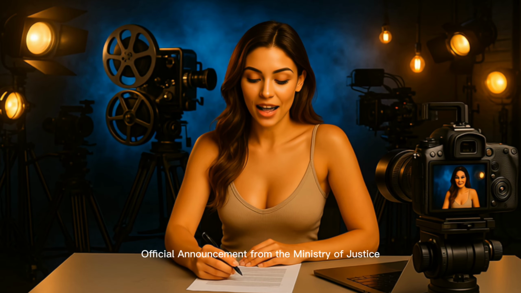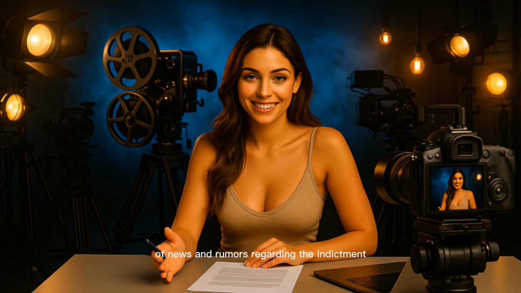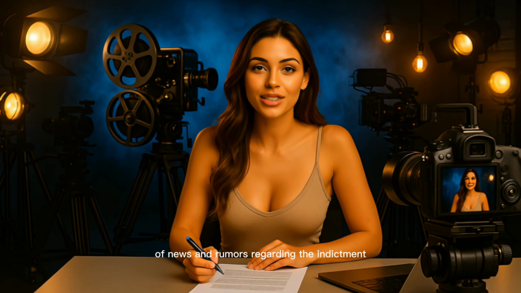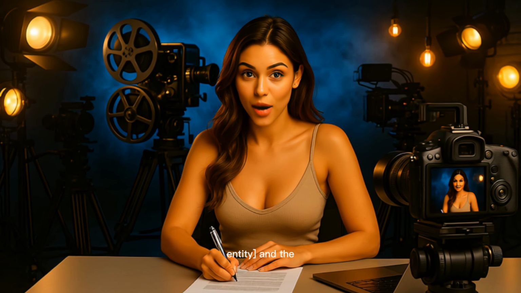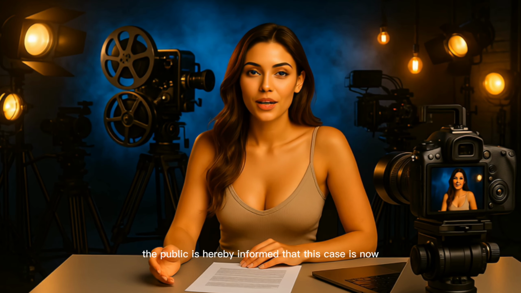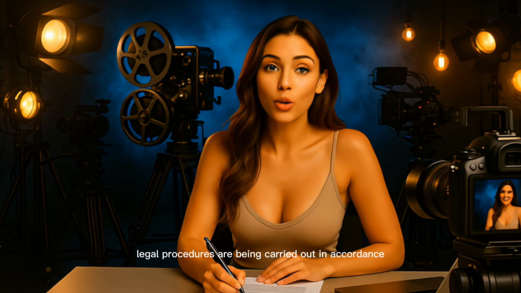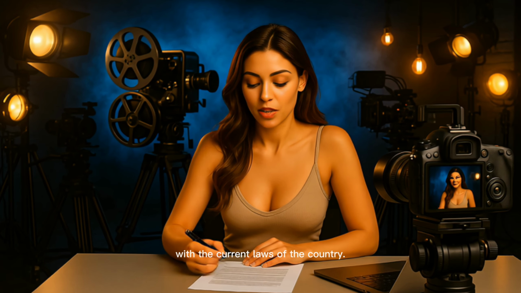Official announcement from the Ministry of Justice. Following the recent publication of news and rumors regarding the indictment of [name of the highest-ranking entity] and the commencement of legal proceedings, the public is hereby informed that this case is now under judicial review and all legal procedures are being carried out in accordance with the current laws of the country.